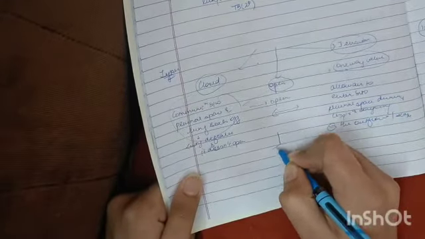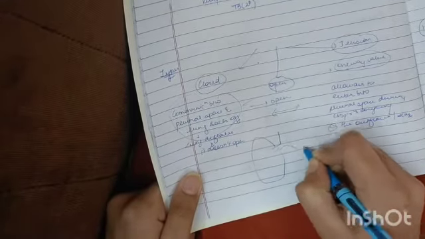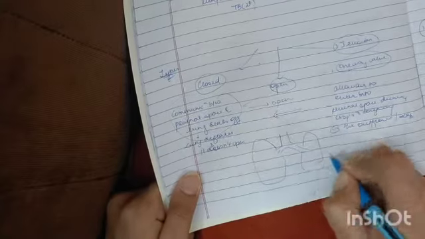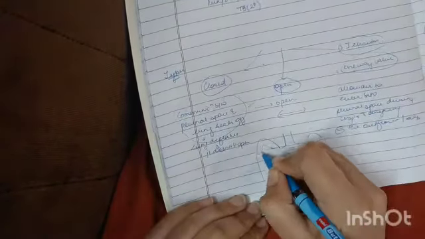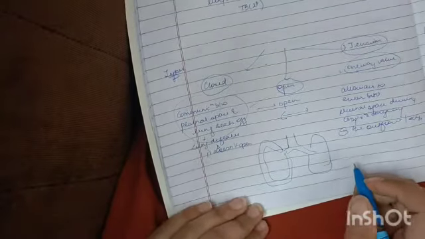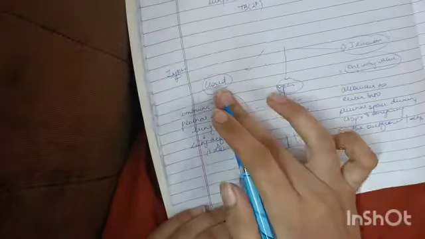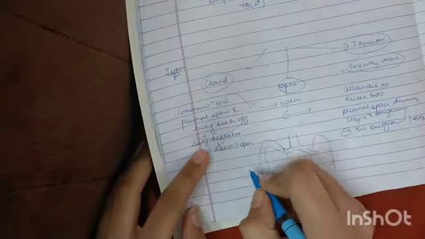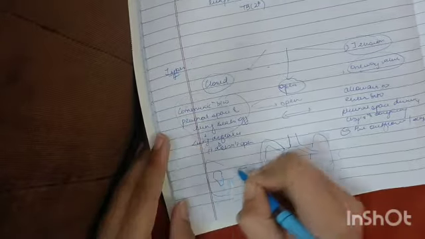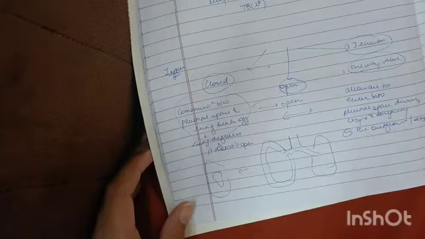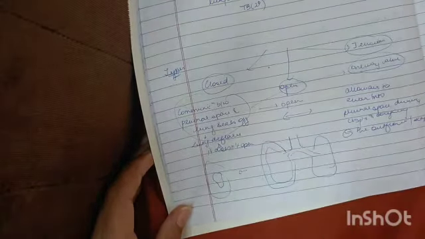Now I will help you understand it better through a diagram. Suppose these are the lungs. In the closed type, I told you that the lung will deflate and there is closure of the communication.